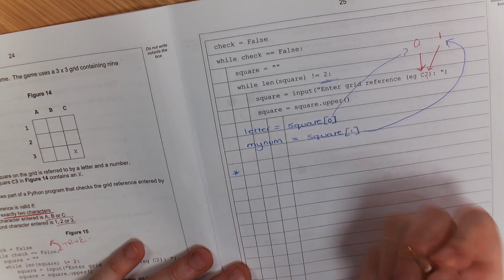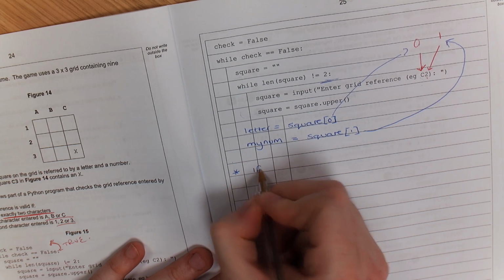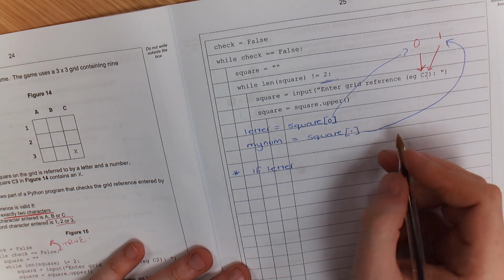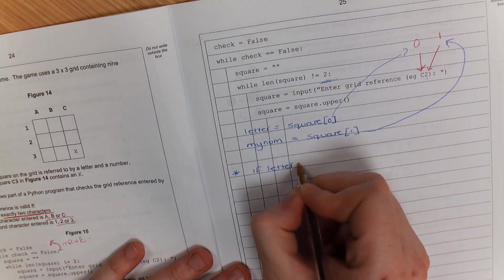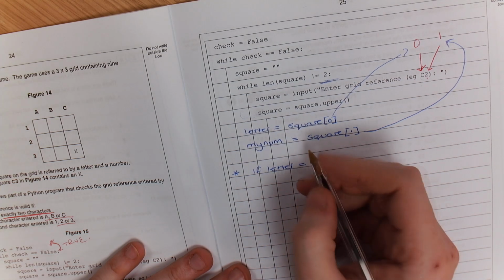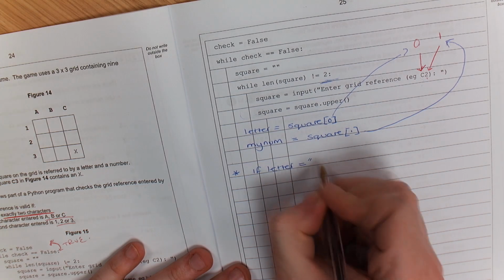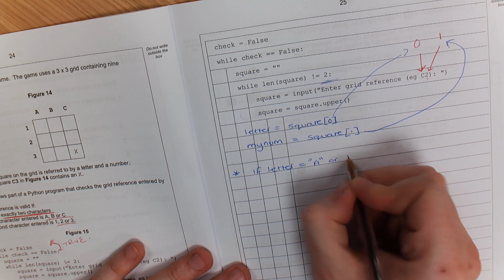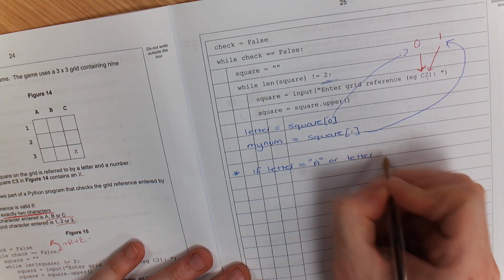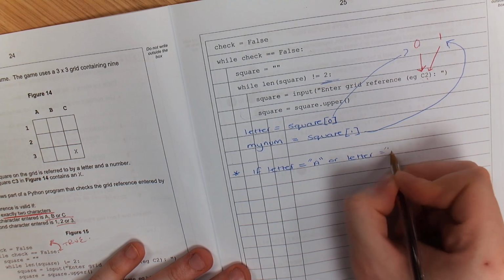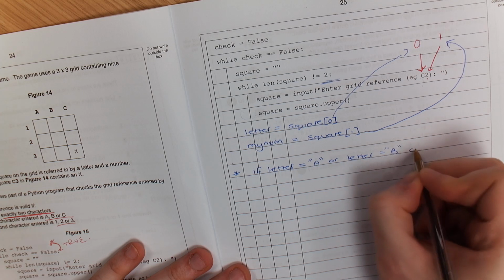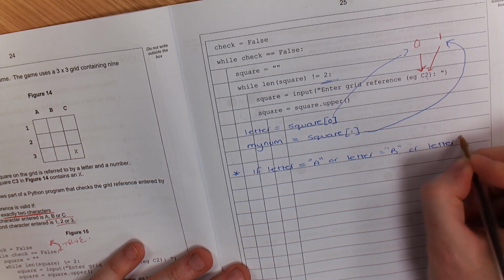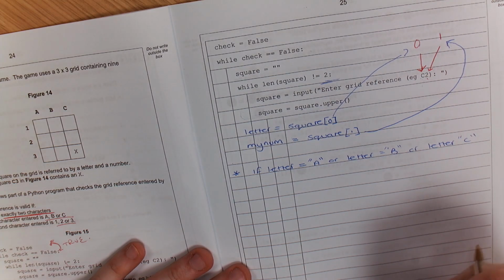Some people might have done this: if letter equals A, or letter equals B, or letter equals C.